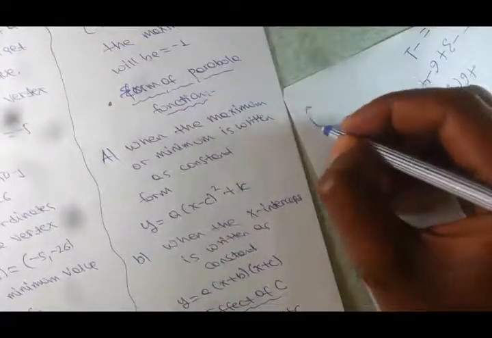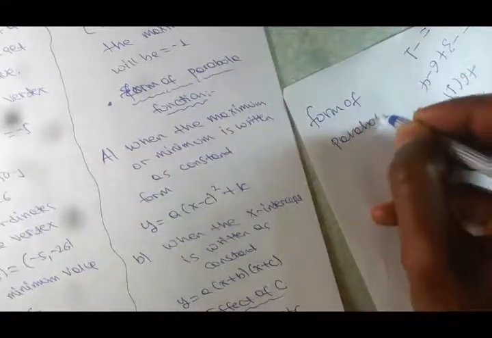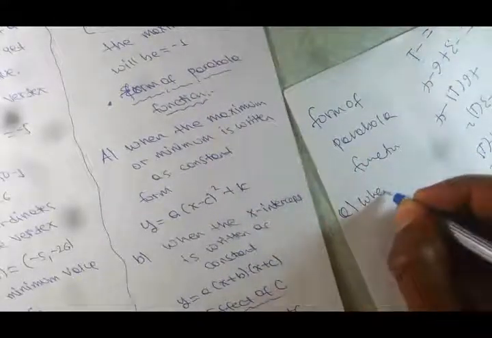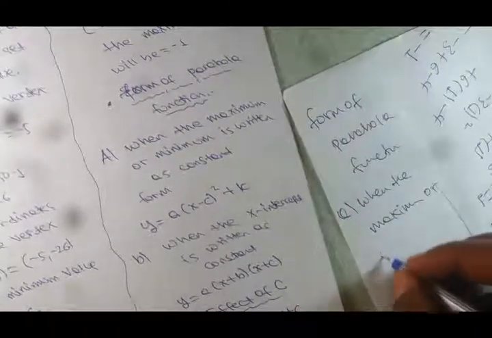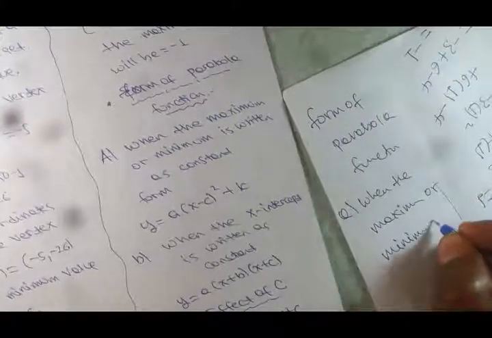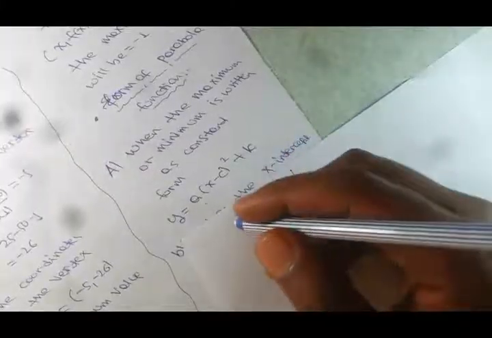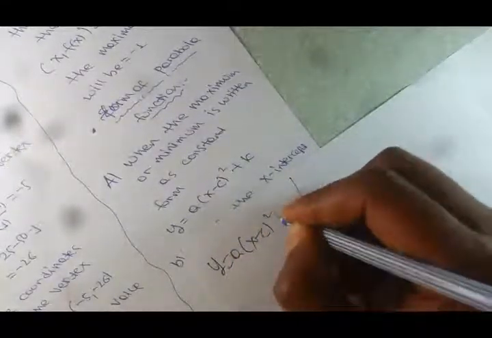And now we are going to see the forms of a parabola function. The first one is given when the maximum or minimum appears written as a constant. That means y is equal to a(x minus c) the whole square plus k.